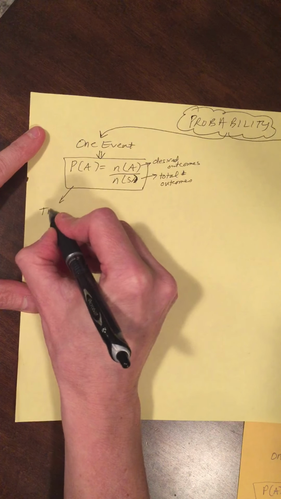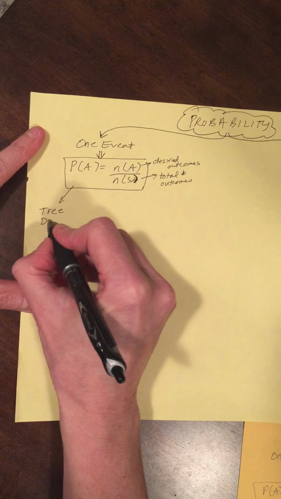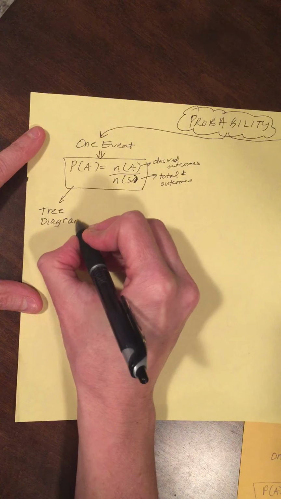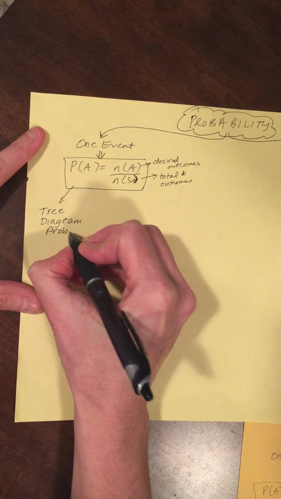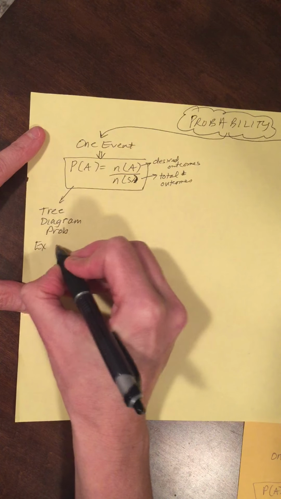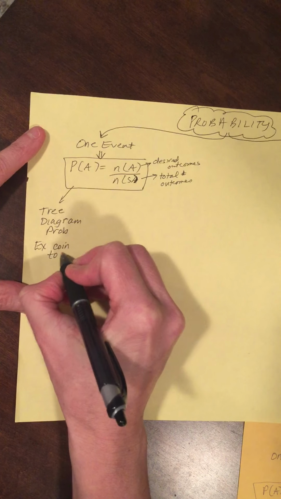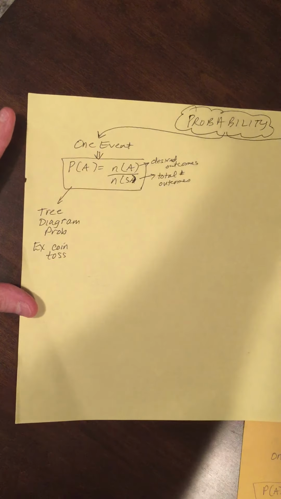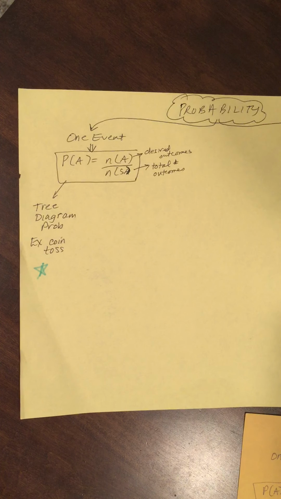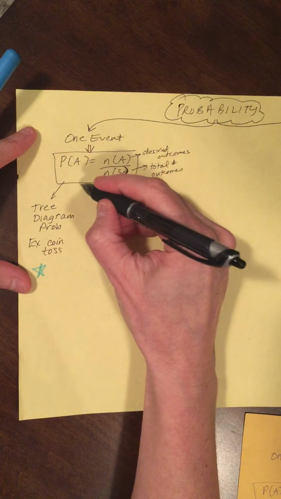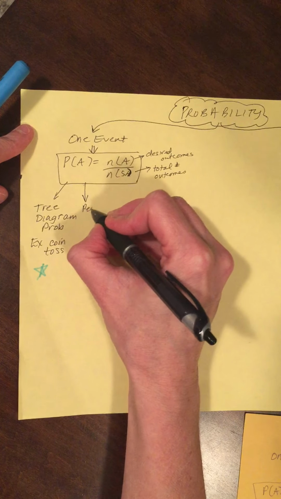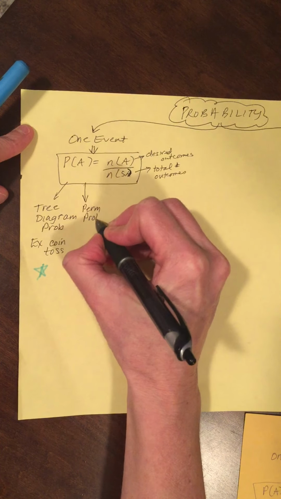First one is what we're going to call our tree diagram probability. And the example is the classic coin toss. Now, should you expect to see one of those on your test? Absolutely. It's a standard type of question. The next type that comes out of the NA over the NS is your permutation probability.